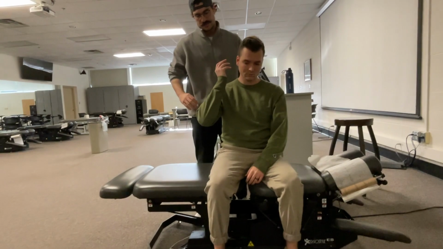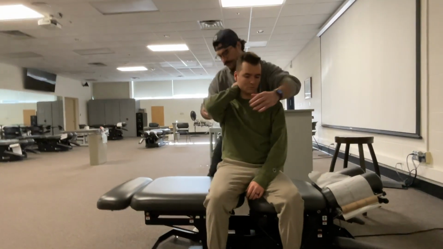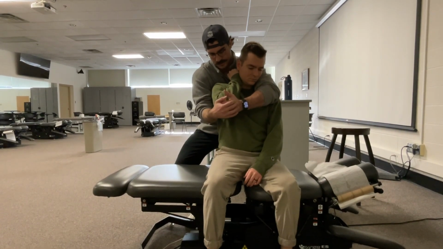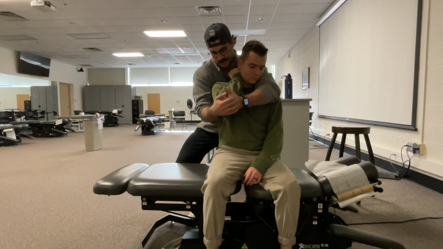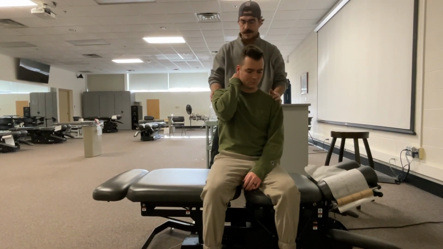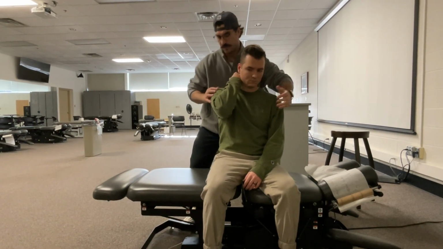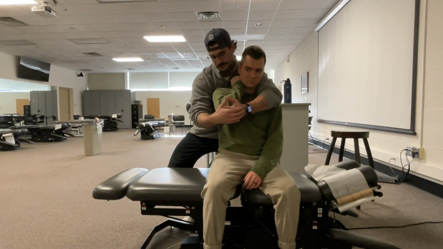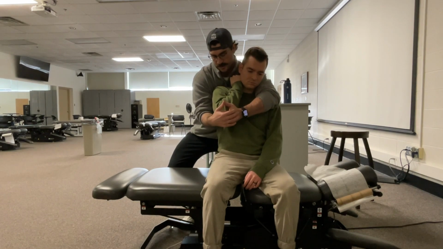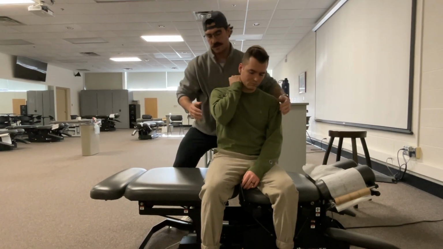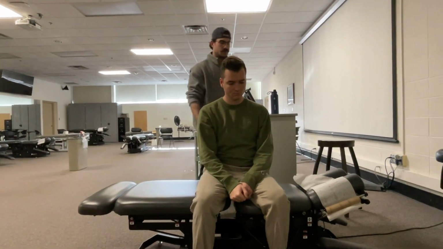I'll also get him to do the same thing on this side. Perfect. And just like this, feeling for any restriction. And that side does feel a little bit restricted. So if I was going to adjust this side, what I would do, again, having the patient in the exact same position with his shoulder in my sternum, I'm going to provide a thrust I to S and A to P to help provide some motion into that joint.